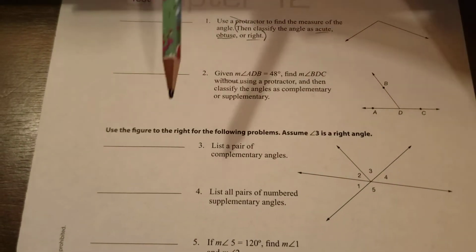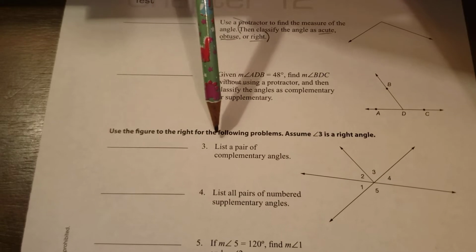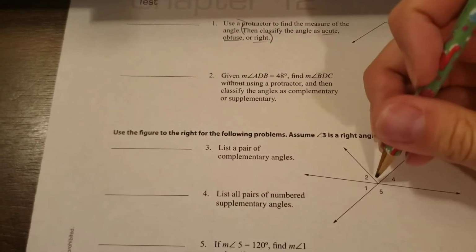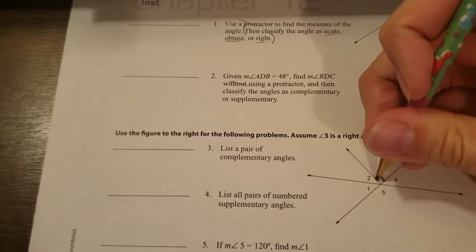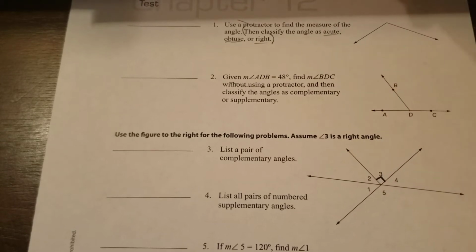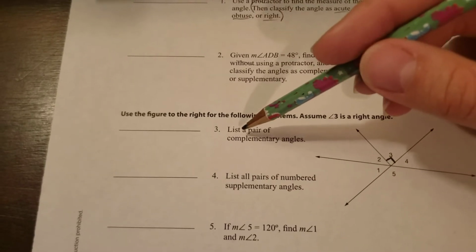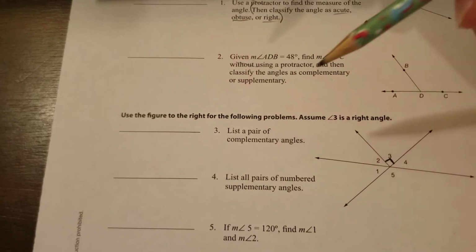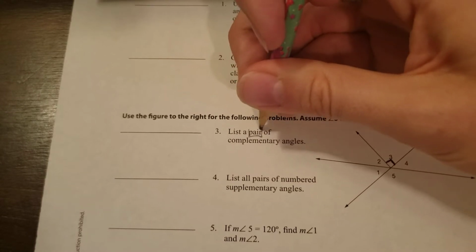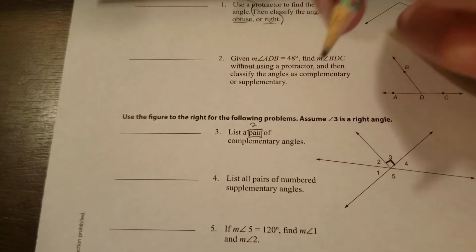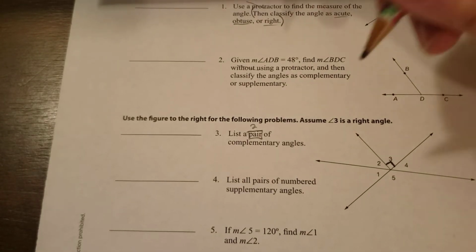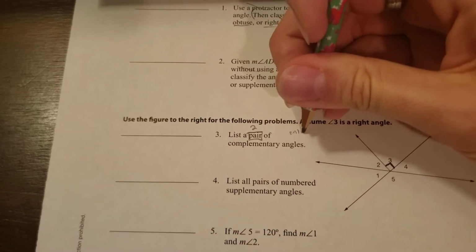Moving right along, again, I'm going to read the directions. Use the figure at the right for the following problems. Assume angle 3 is a right angle. So remember, this little box in the corner means that it's a right angle. Okay, so list a pair of complementary angles. So again, anything that's a pair is just two. So list two angles that make up 90 degrees. There's only one pair.